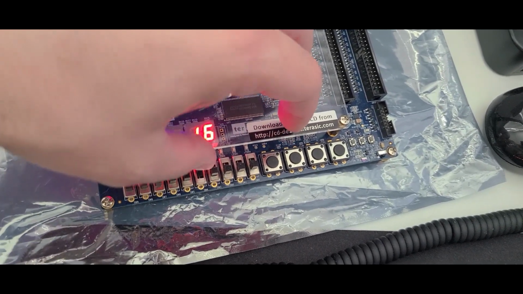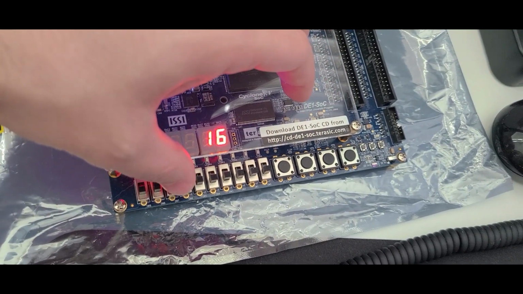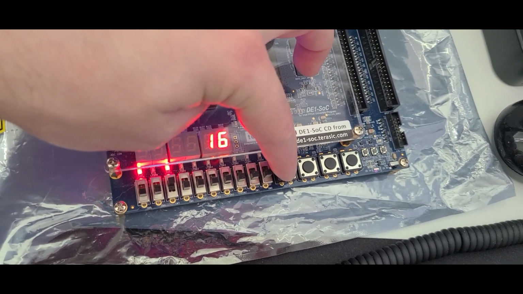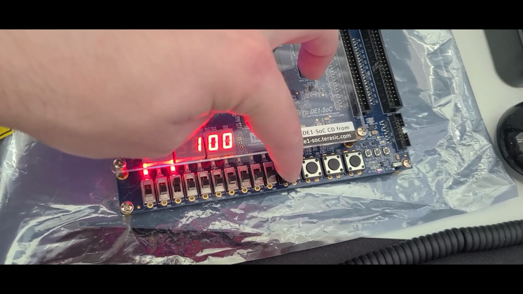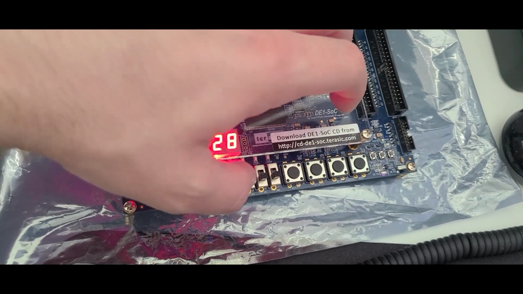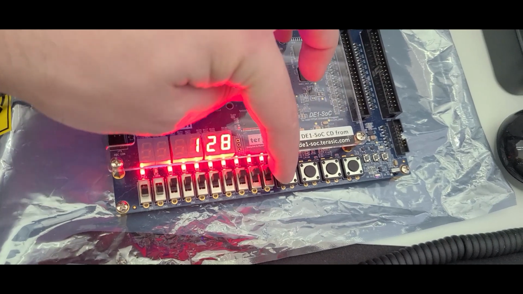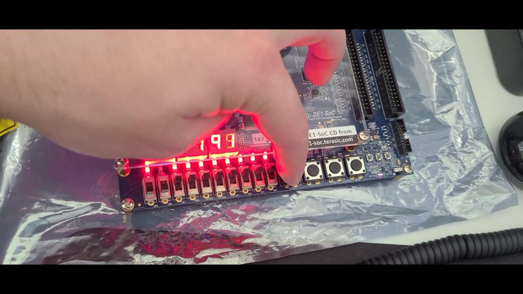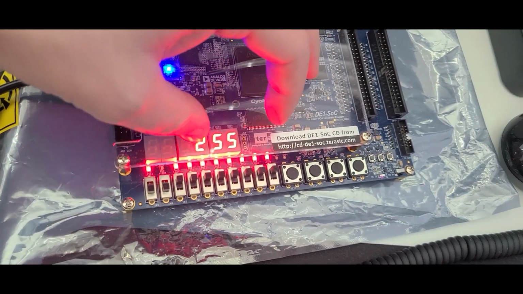And then let's turn that off. And let's put in 128. And hit this 8 times. And this should go to 128. And then let's just do like 255. Max it out. And this should go to 255 after I hit this 8 times. 1, 2, 3, 4, 5, 6, 7, 8, 255.